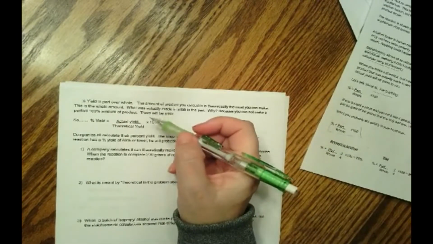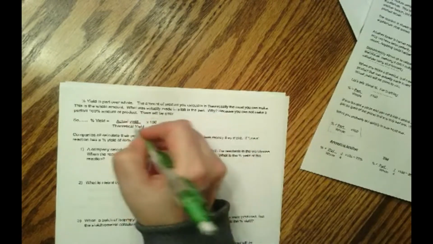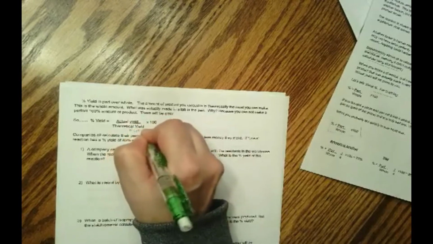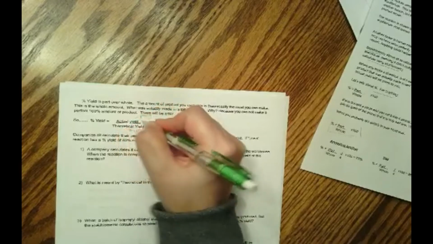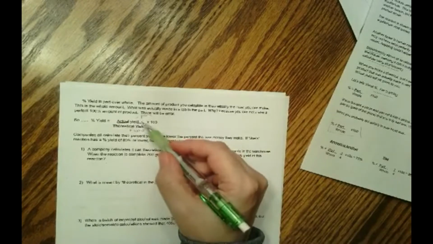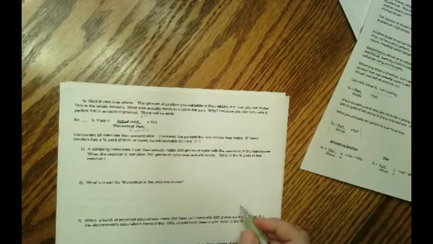So, percent yield, what is percent? It's part over whole. Theoretical yield is what you should have made. Theoretical is the whole, and actual yield is the part. Actual yield is what actually happened in the real world, and theoretical is the amount you should have actually made, the whole amount, times 100. That's all that percent yield is. You calculate what you should make using stoichiometry, and then you compare it to what you actually made. So actual over theoretical times 100 is percent yield.